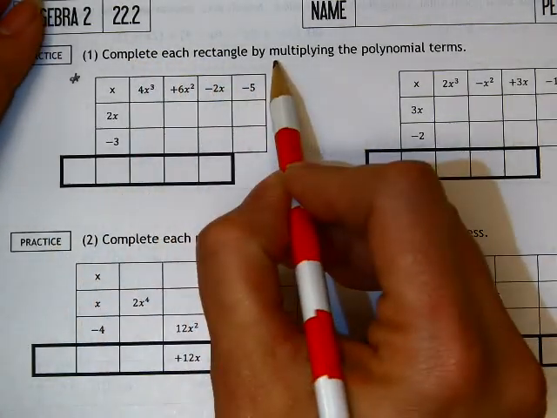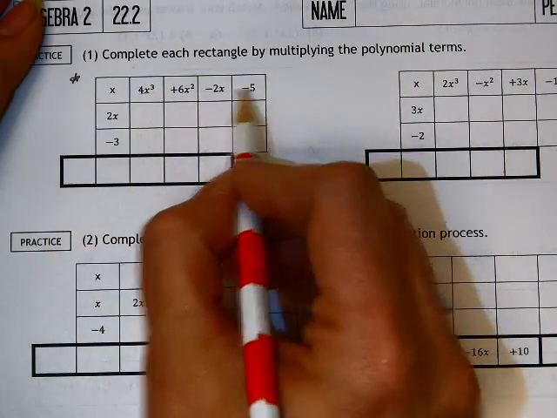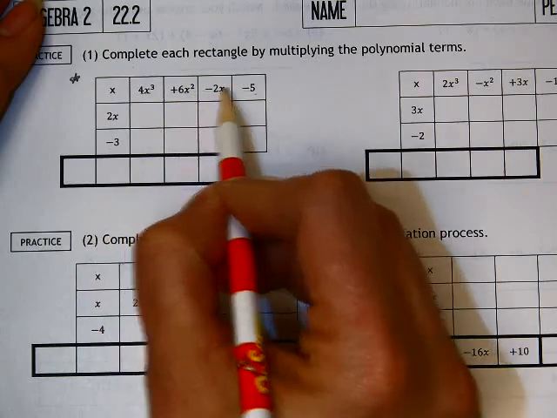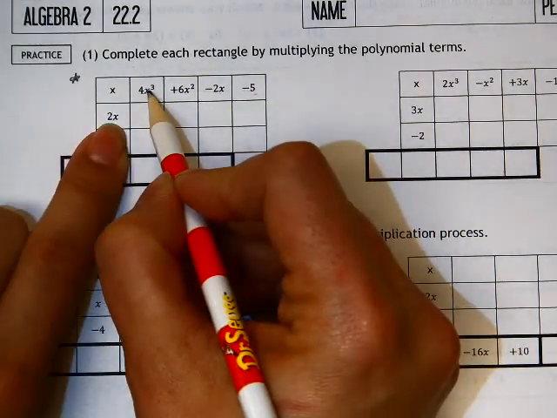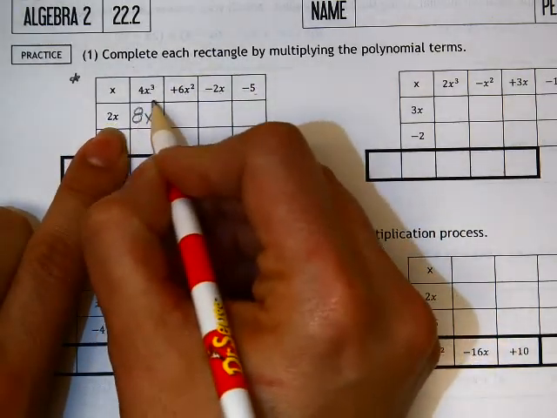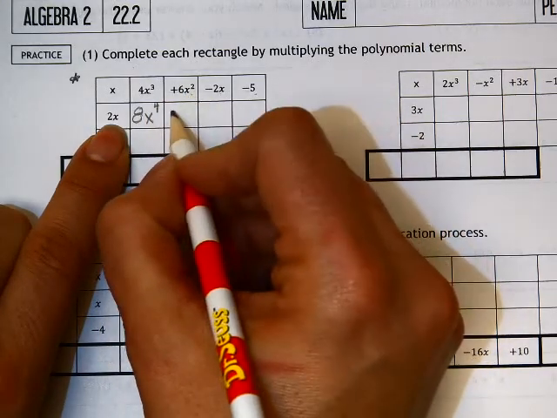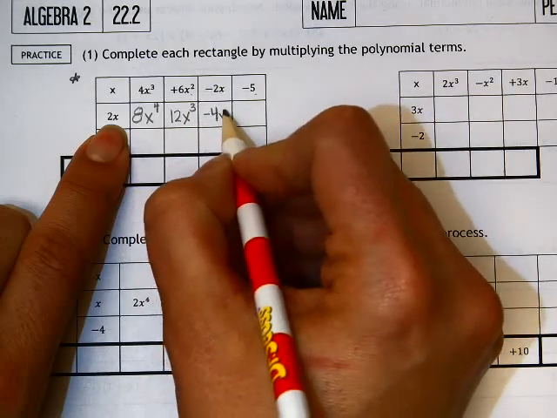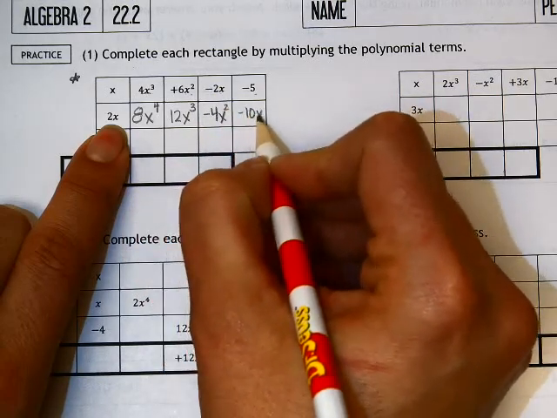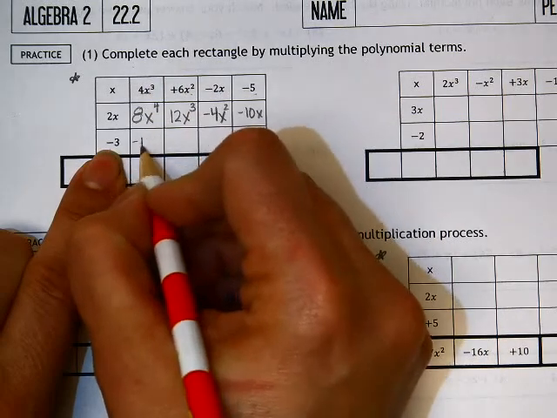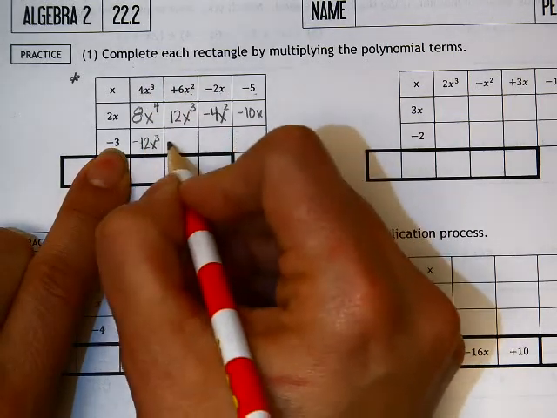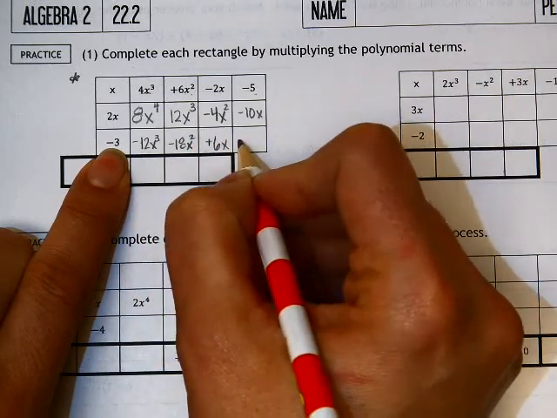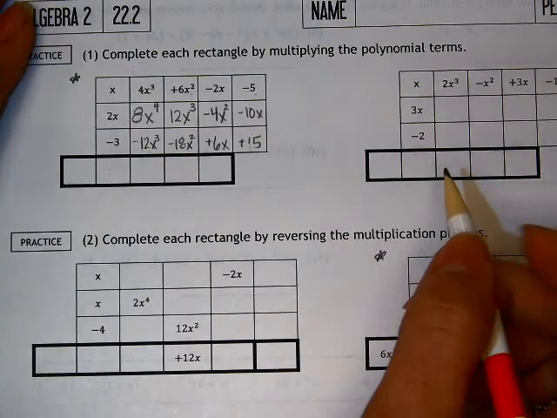On these, we're completing each rectangle by multiplying. So in other words, we're multiplying this times this. Now remember, with multiplication, this one here has to multiply with all those, and this one here has to also multiply with all those. So these two we multiply together to get 8x to the fourth. These give us 12x cubed, negative 4x squared, and negative 10x. These multiply to get us negative 12x cubed, negative 18x squared, positive 6x, and positive 15.